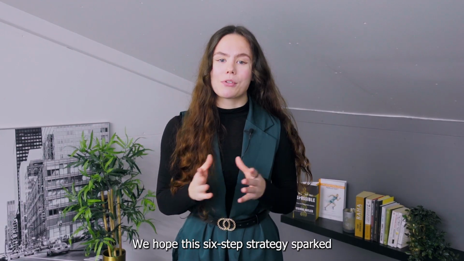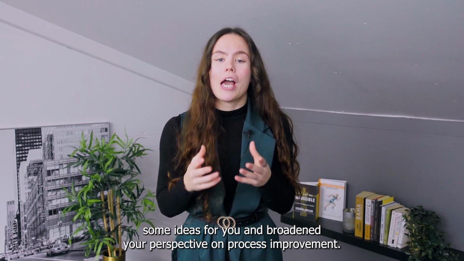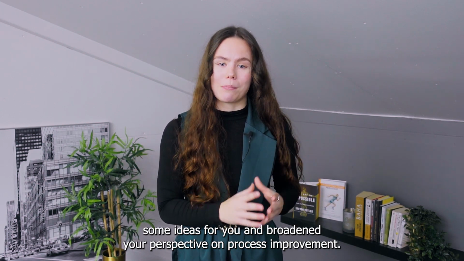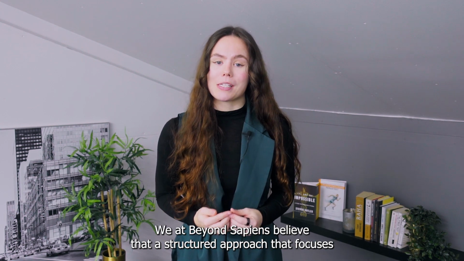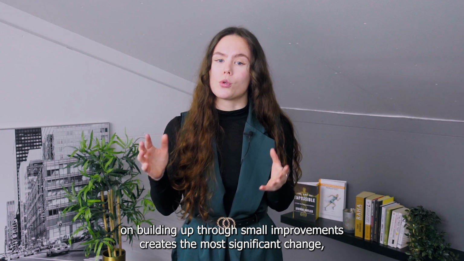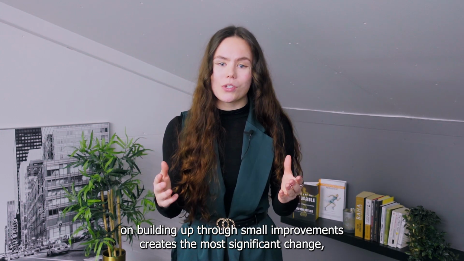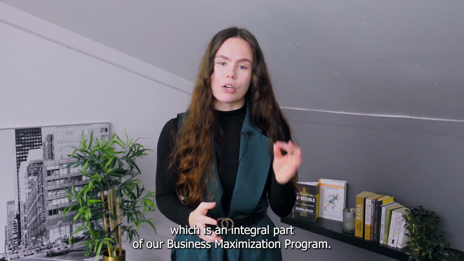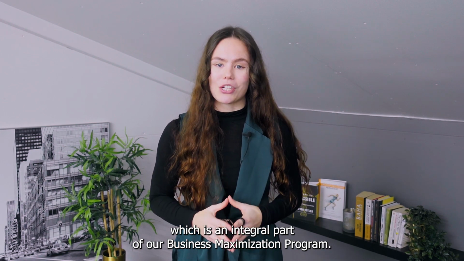We hope this 6-step strategy sparked some ideas for you and broadened your perspective on process improvement. We at Beyond Sapiens believe that a structured approach that focuses on building up through small improvements creates the most significant change, which is an integral part of our business maximization program.